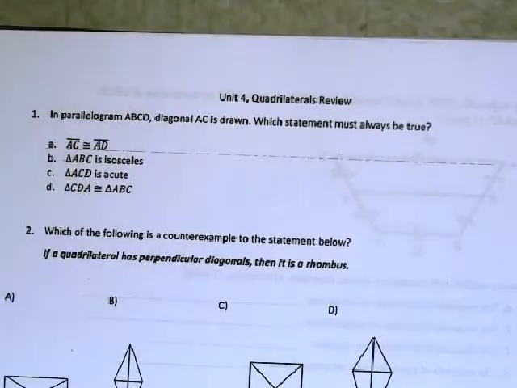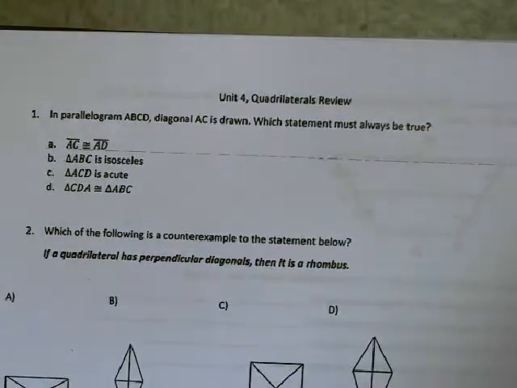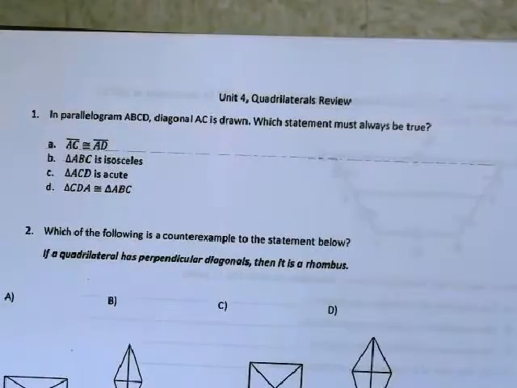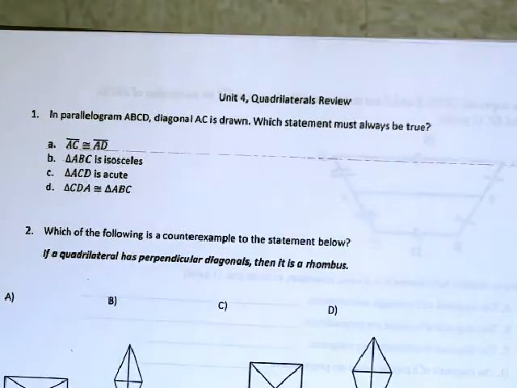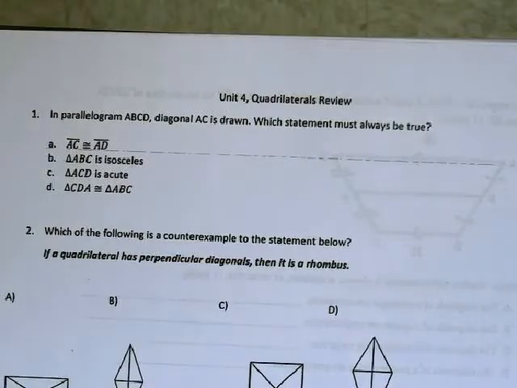So what happened to my... looking for my... oh, there it is. Find my ruler. It got stuck under my notebook.